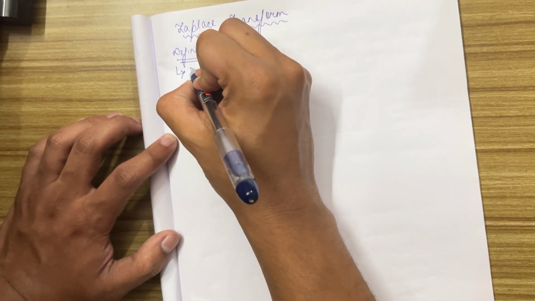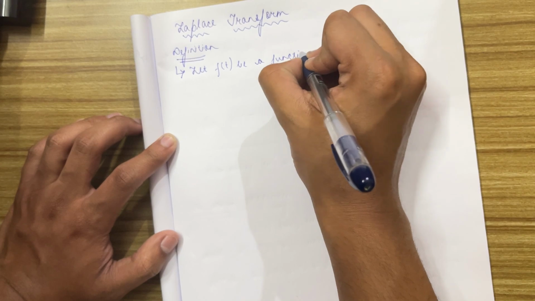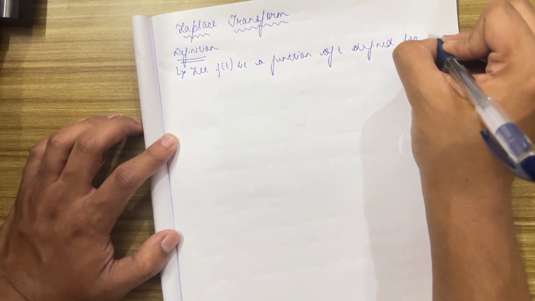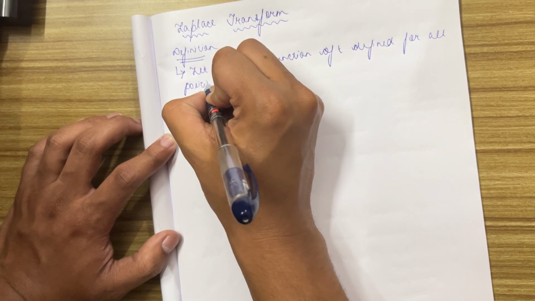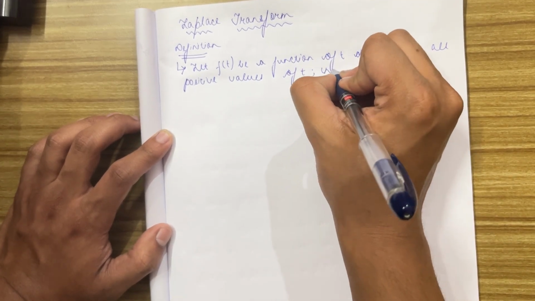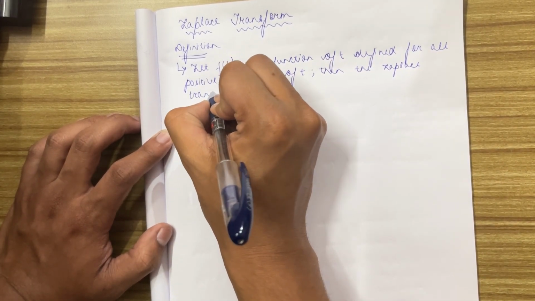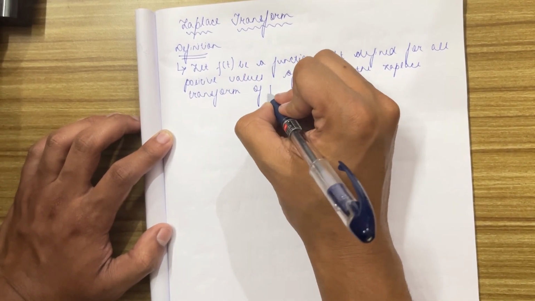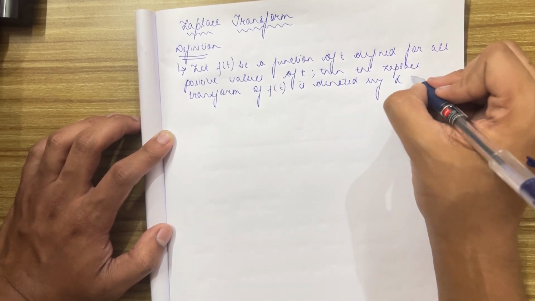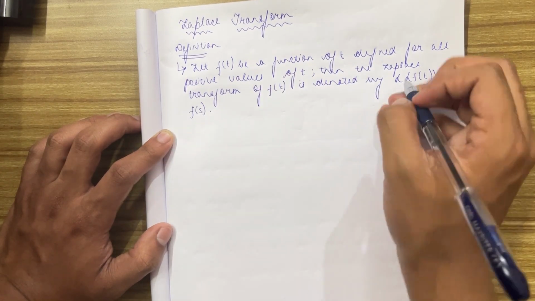So yeah, let f of t be a function of t defined for all positive values of t, then the Laplace transform of f of t is denoted by Laplace f of t, or we can say f of s. Laplace sign is like this.